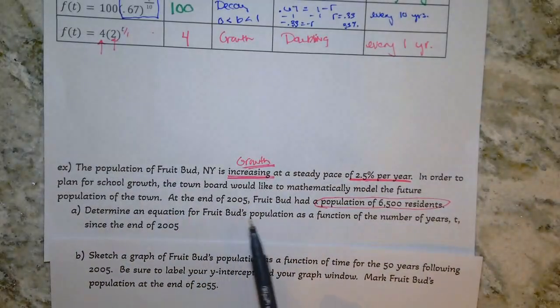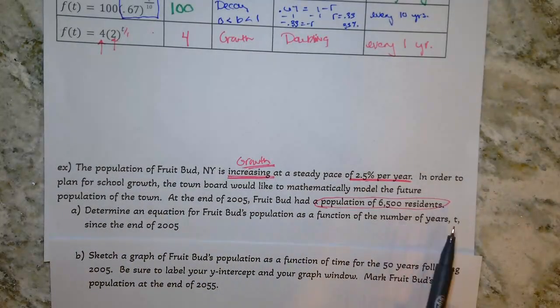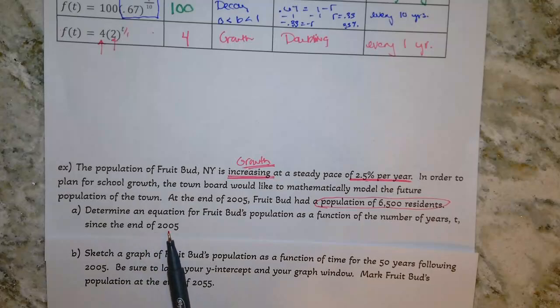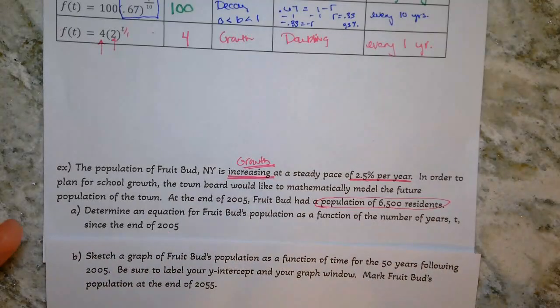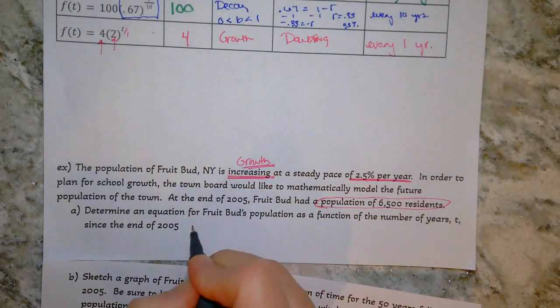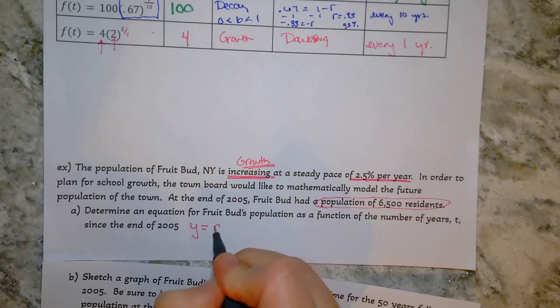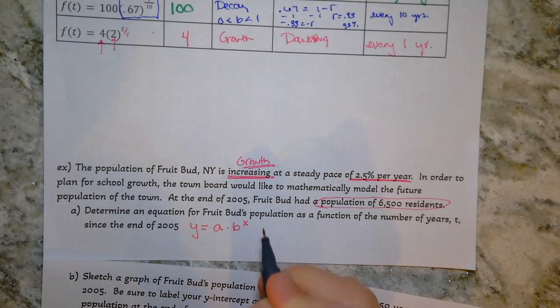Determine an equation for Fruit Bud's population as a function of the number of years t since the end of 2005. So you've got all the information you need in front of you. We have exponential growth. So we're going to say y equals a times b to the x, right?